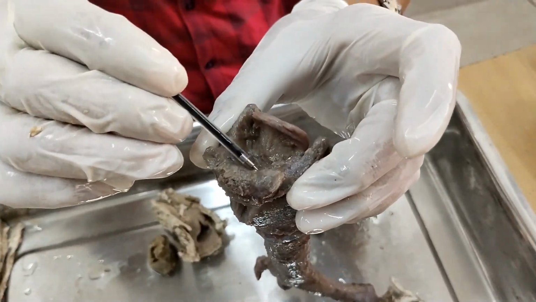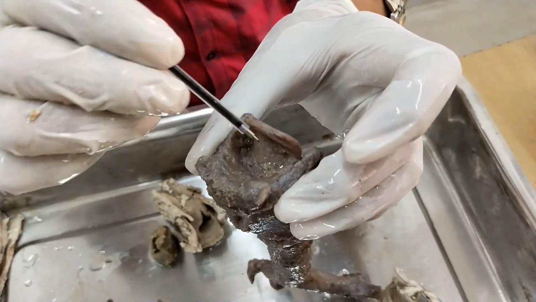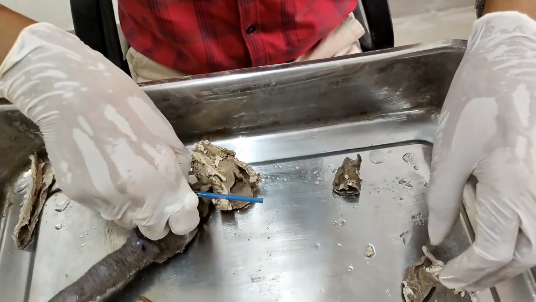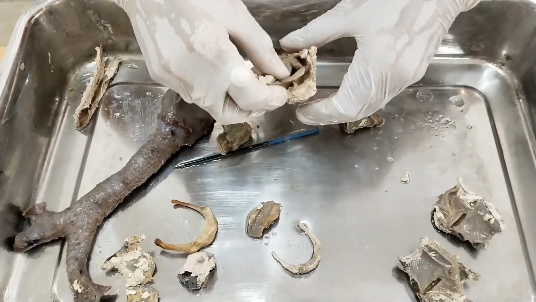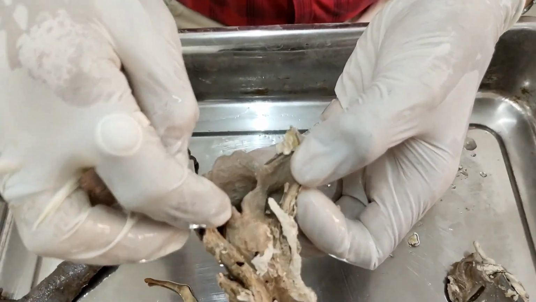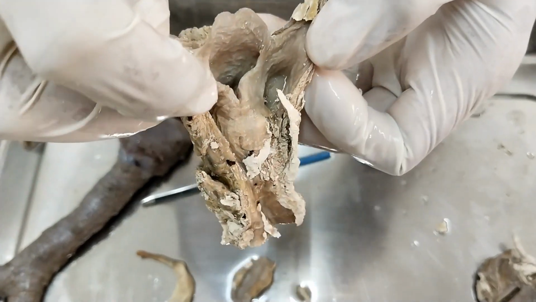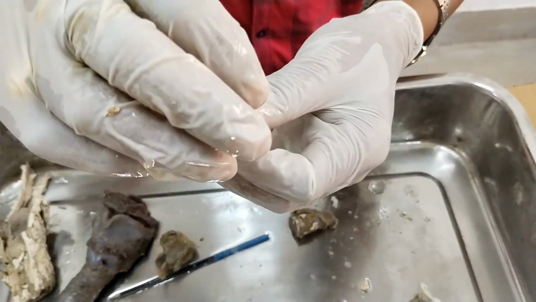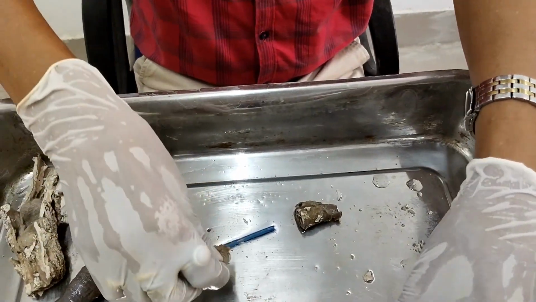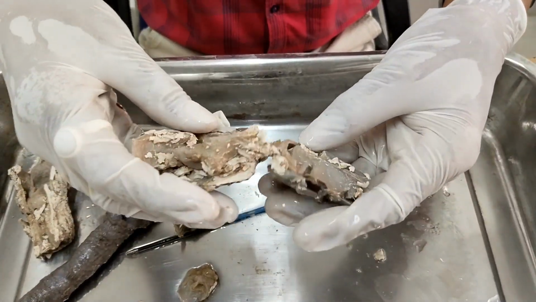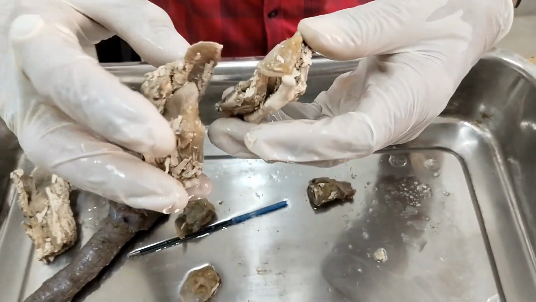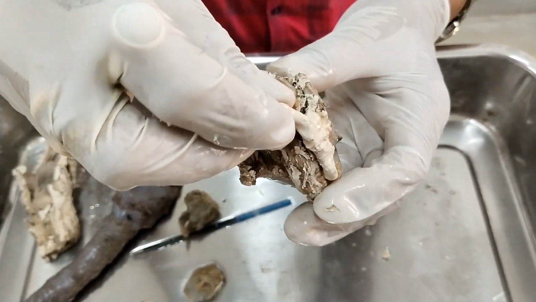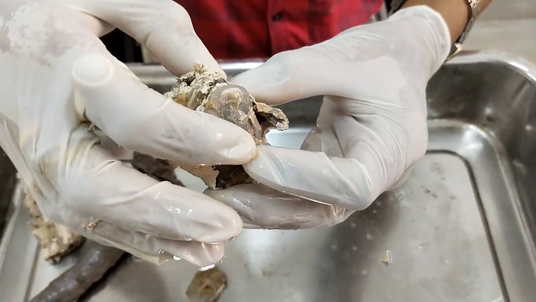This part is called hyoepiglottic fold, and this part is called vallecula. Now this one is the pyriform fossa. The epiglottis. Thyroid cartilage.